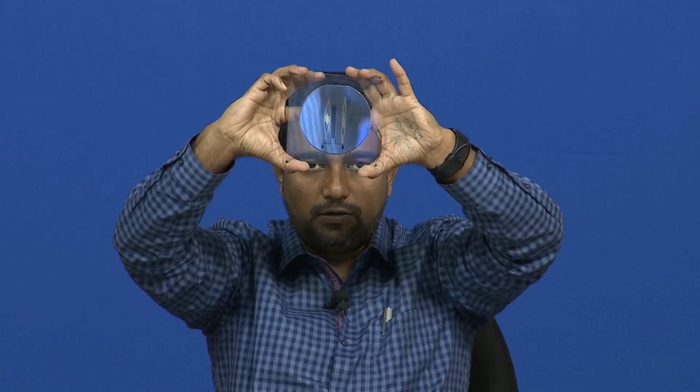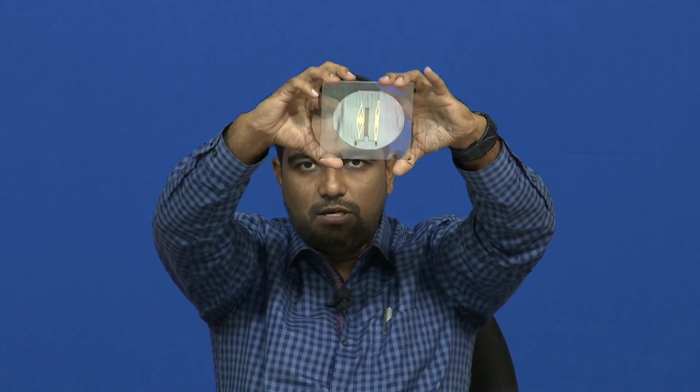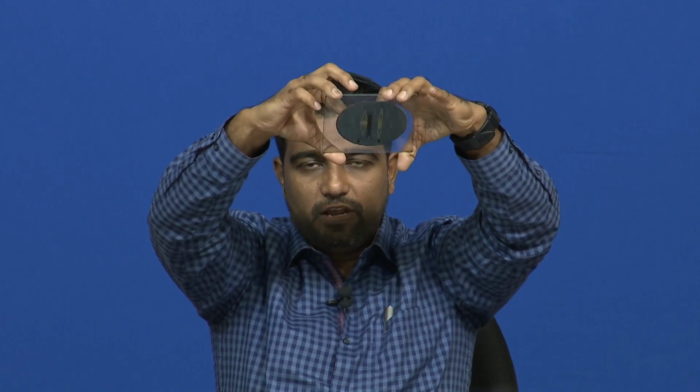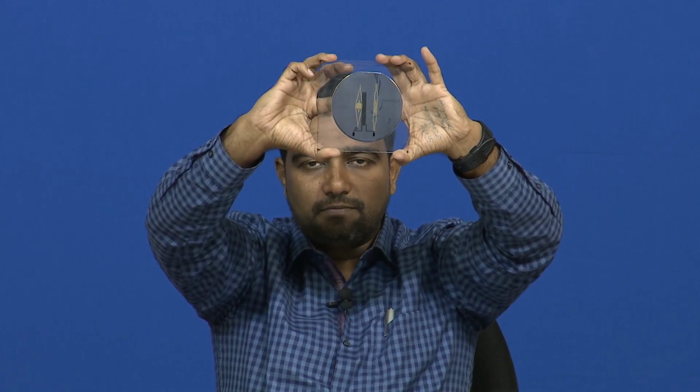So, whenever you are using wafer, depending on the diameter of the wafer, you have to change the size of the mask.